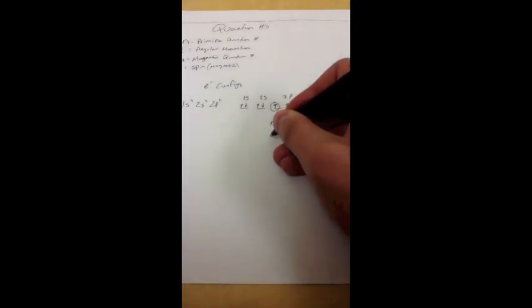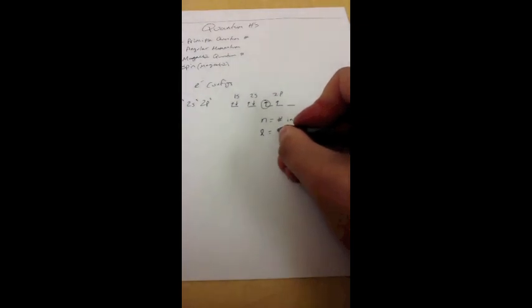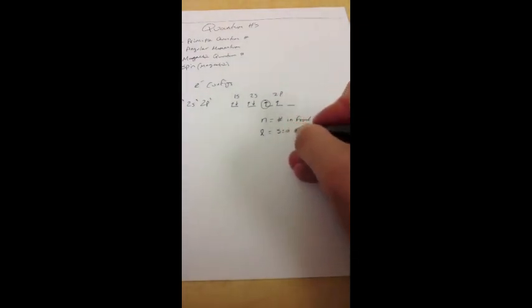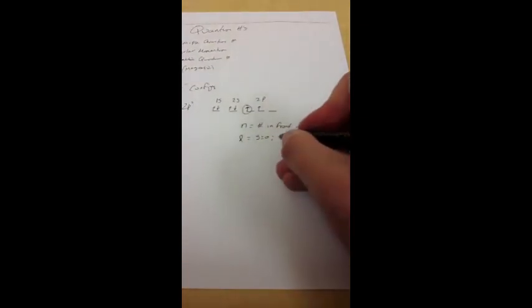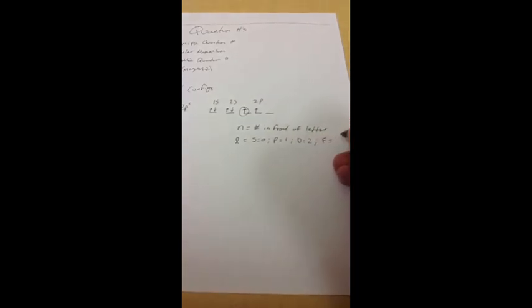Okay. Your L is pretty easy as well. There's an equation for it, and it can get more complicated, but just remember it this way: s equals 0, p equals 1, and so on, d equals 2, and f equals 3.